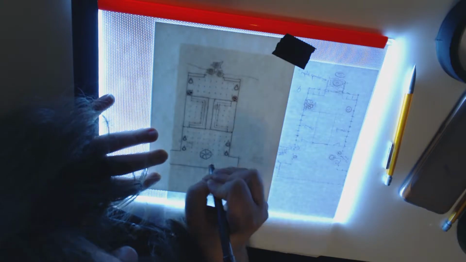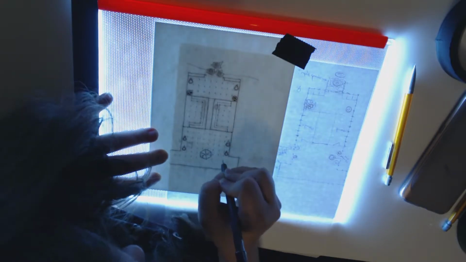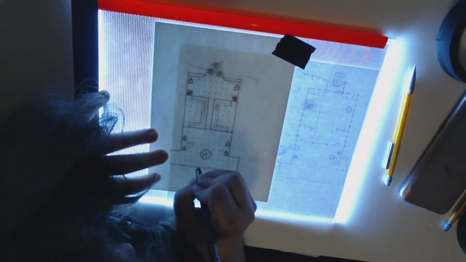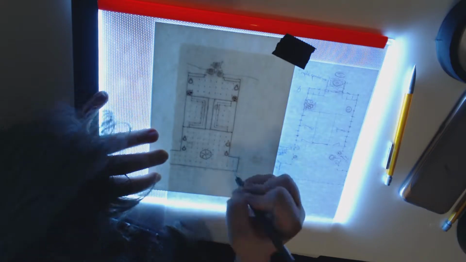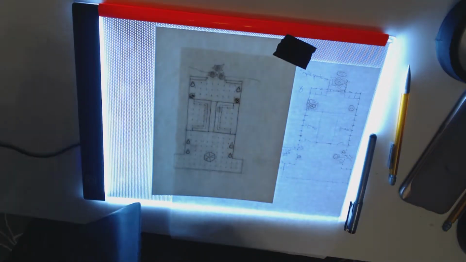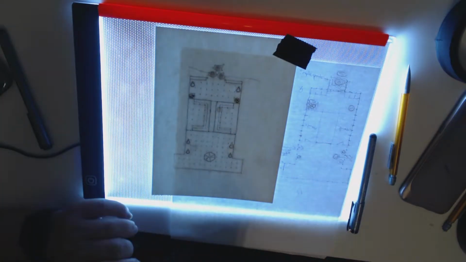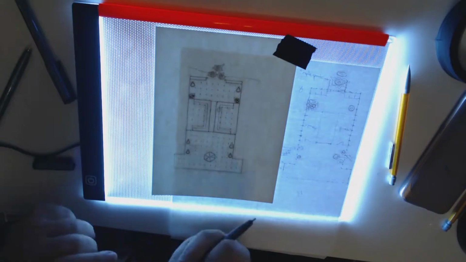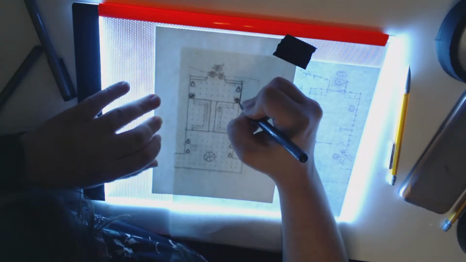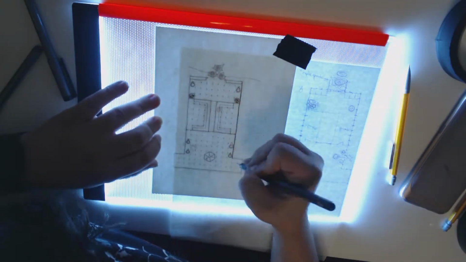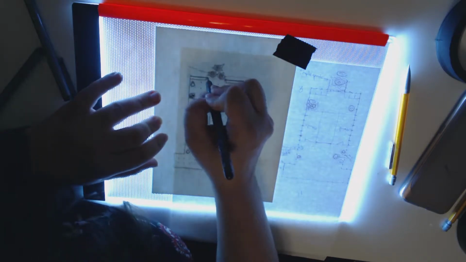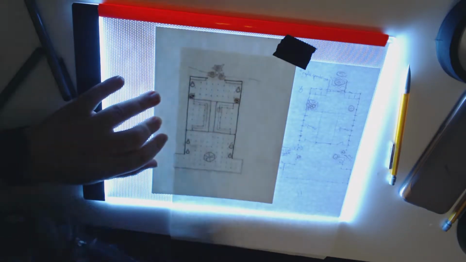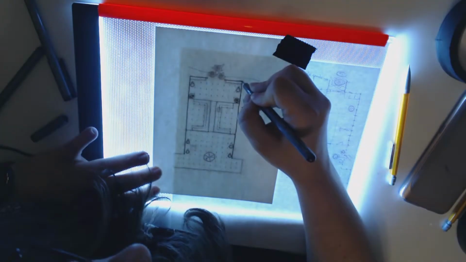I'm also going to come back and thicken the walls with a 0.3 micron pen. Throughout most of this, I'm actually using a 0.03 micron, this little tiny thing, and I've already switched to the bigger one, 0.3, to outline the walls and the interior walls, just to give people a better idea of what they're looking at.